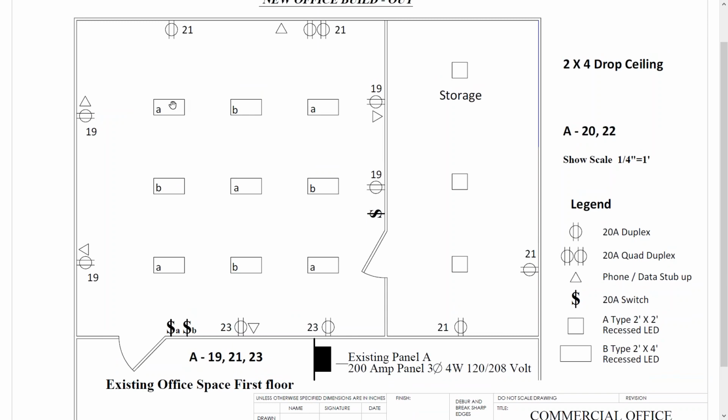It has 2x4 light fixtures. It has switches, okay, and there's 2x2 fixtures here. So there's a legend down the right, and it shows a panel at the bottom of the drawing with some circuits. Now, I have an example of a takeoff sheet.